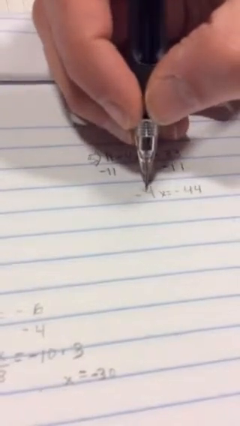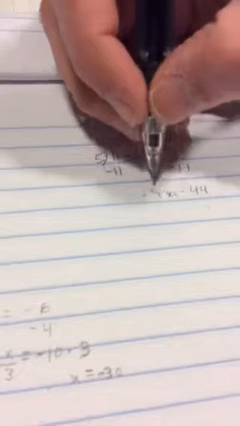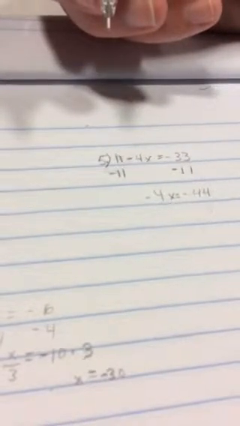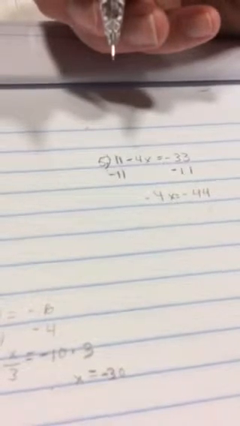So what is happening between this negative 4 and this x? What operation is happening between this number and this number? It looked like subtraction, right? But it's not being subtracted. It's being multiplied, right? So what's the opposite of multiplication? Divide. Yeah, so we want to divide here.